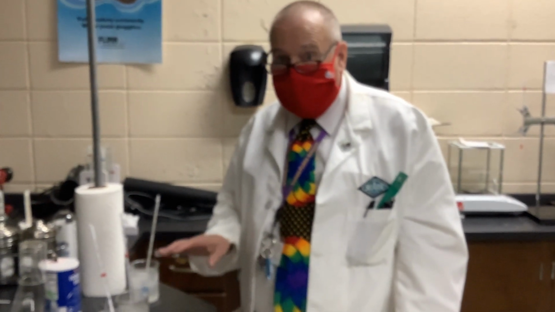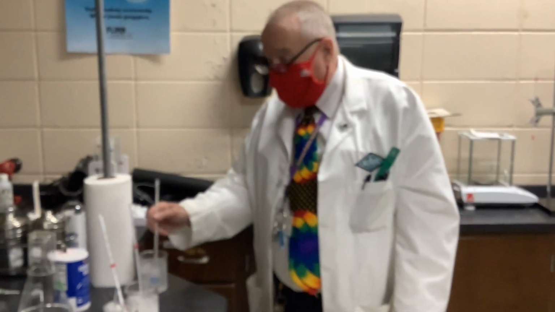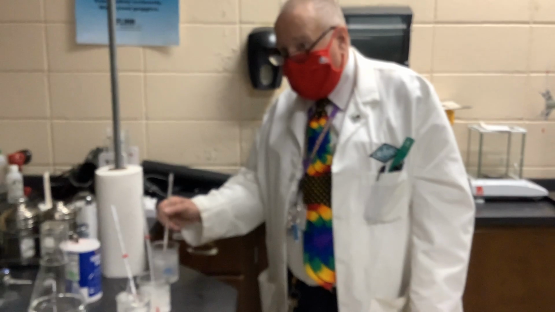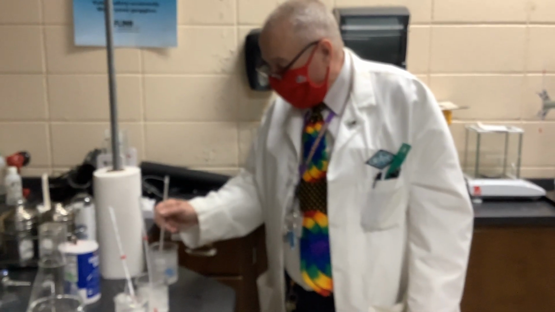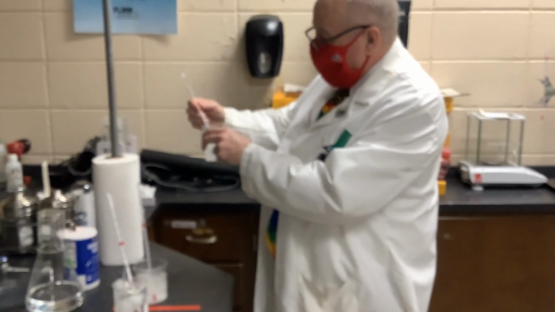Now, why doesn't this water freeze? Because it's full of salt, and salt does something called freezing point depression. This is an alcohol water mix, 70% isopropanol and 30% water. So this isn't pure water either, and it is now minus 1.